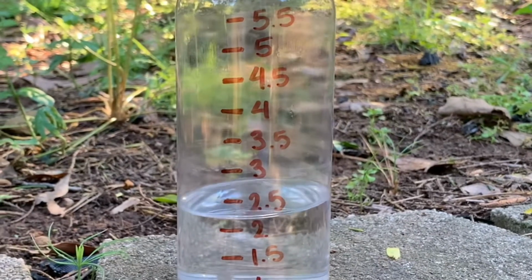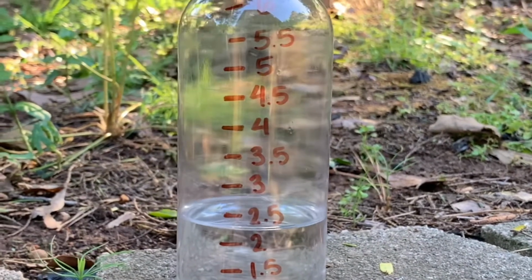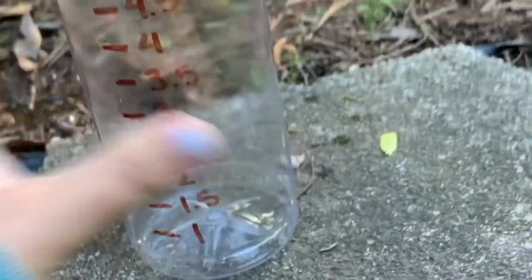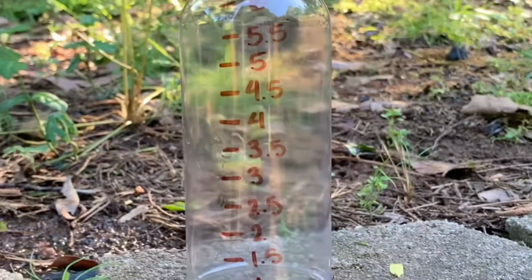Remember to pour out the water each day so that you do not get the days of rain mixed up. So I'm going to dump out this water and leave this here so we can collect the amount of rain on the next day. So here you can see I recorded the amount of rain that we got with the date next to it, and we will do this for the rest of the week.